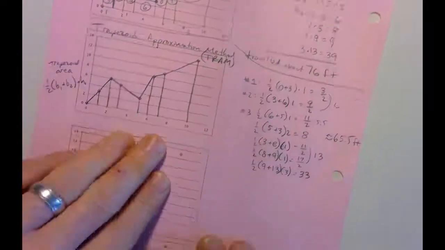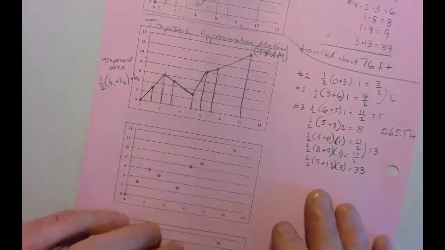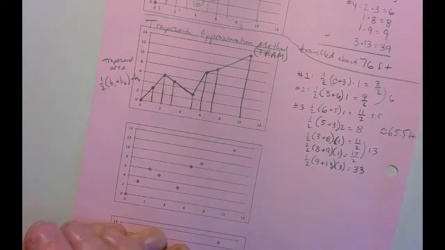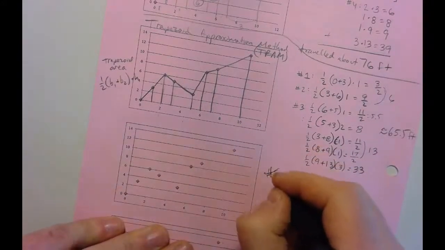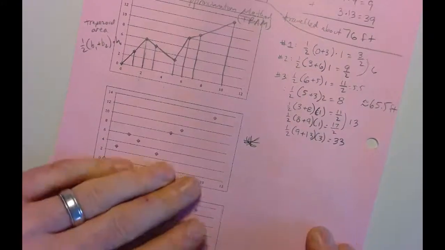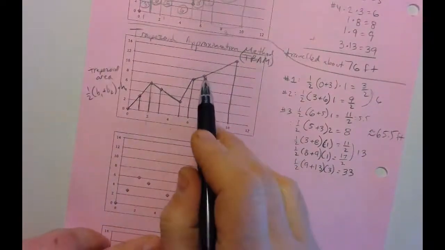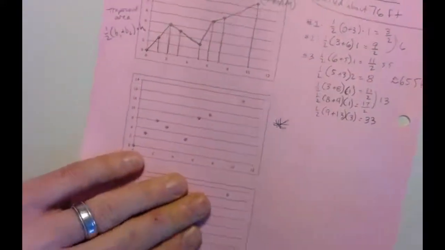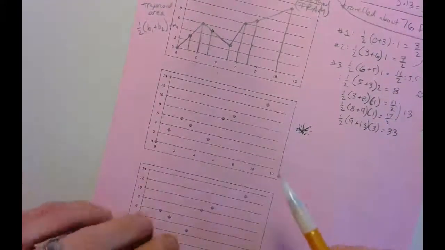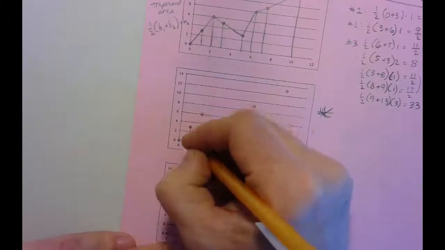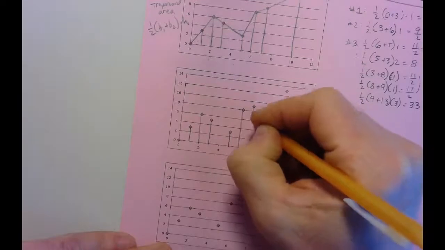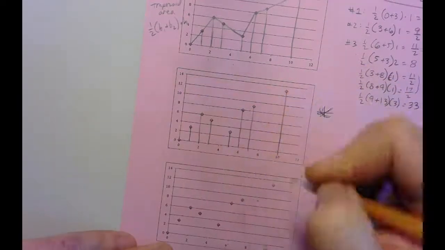Now, here's the big connection that's going to help us, so we don't do this every single time. This is the big takeaway, and it will save you tons and tons of time. Notice the trapezoids. If we look at the two rectangles we have, let's draw that right here. Put all your verticals in for your subintervals.